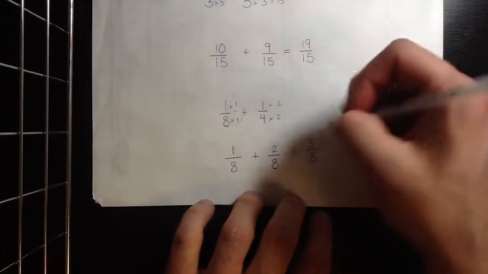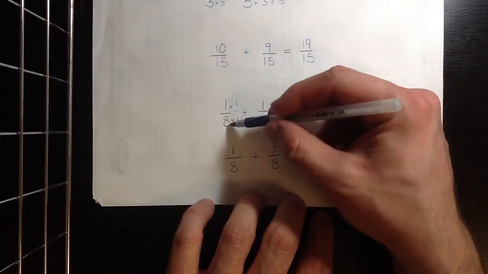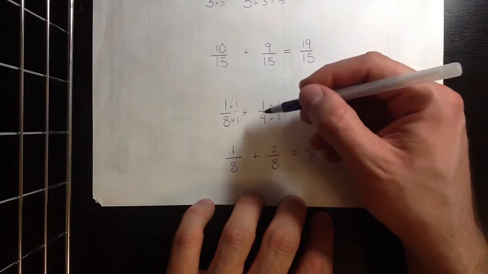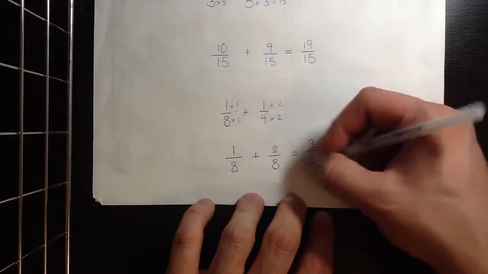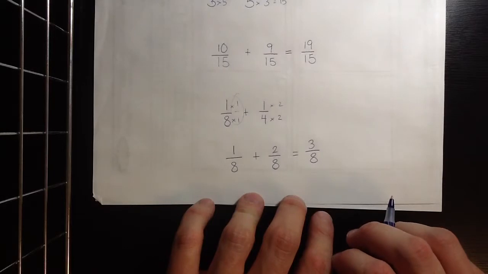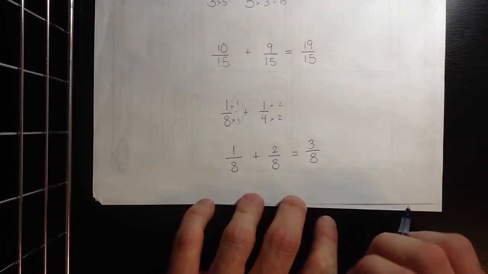And that does make sense if I look at it, because 1/8 is a very small fraction, and 1/4 is not very much either. So I'm winding up with a relatively small fraction in 3/8. So I can feel confident that I've done this one correctly.